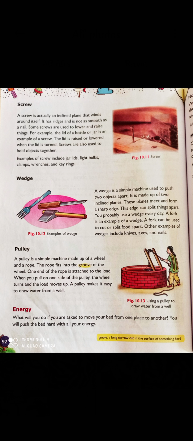Next is wedge. A wedge is a simple machine used to push two objects apart. For example, a fork. A fork is an example of a wedge and it can be used to cut or split food apart. Other examples of wedges are knives, axes, nails, etc.